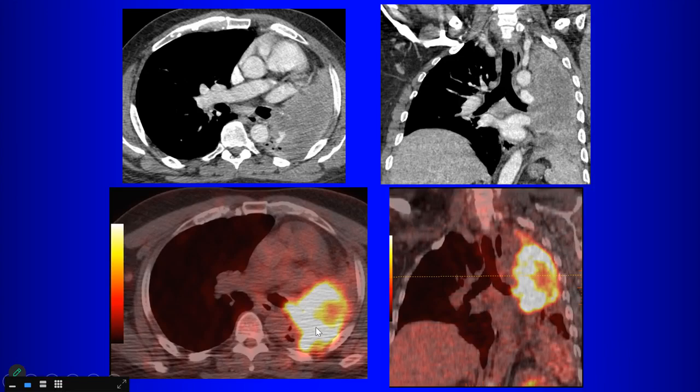And then here's a nice correlate with the PET scan where you can see the tumor. This is the tumor here on the PET scan. You can see the endobronchial component, and it correlates very nicely with the CT. So the CT does help you differentiate, when you do it with contrast, between the infiltrating tumor here and the region of atelectasis.